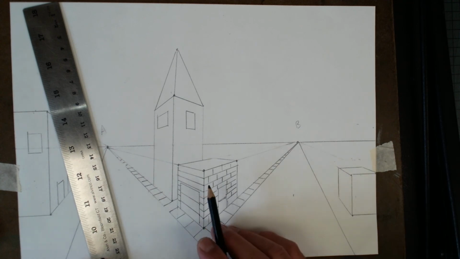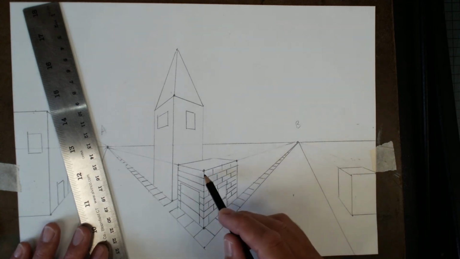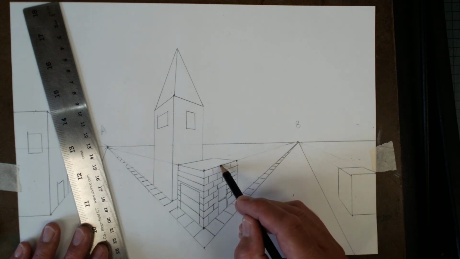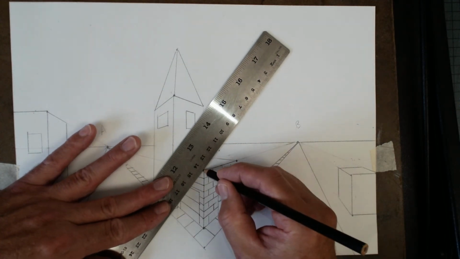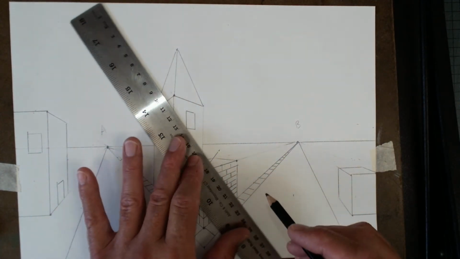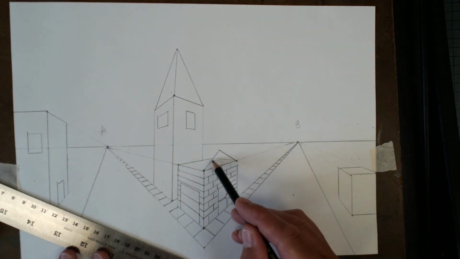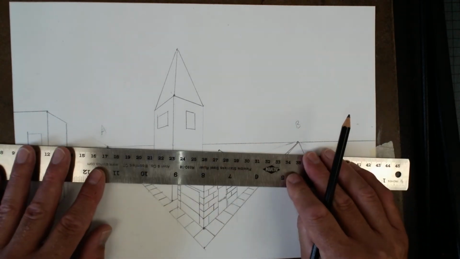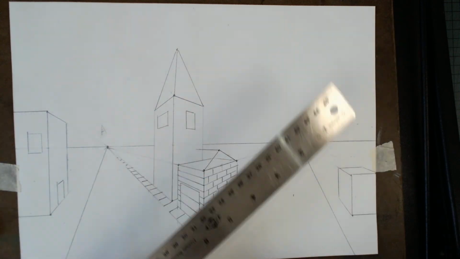If you wanted to do more of a pitched roof, what I do is I take a side of the building. Let's say we're going to take this side right here. I take the halfway mark, put a point up here, and then I connect these up to create a triangle shape on just one side of the building. Look at that triangle shape right there. The top of that triangle has a line that goes to the vanishing point A. Okay, like that.